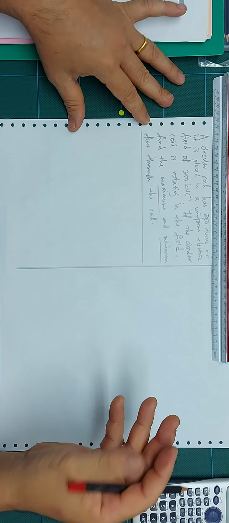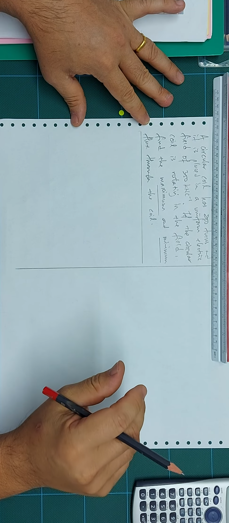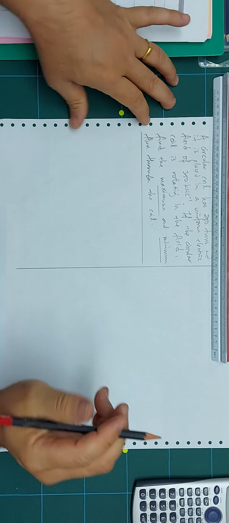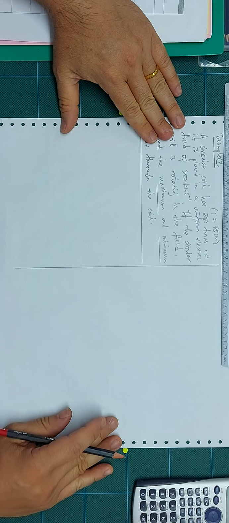So the language of physics is mathematics. If you screw up in your mathematics, normally at the same time you're going to screw up your physics as well. So that's why we are here to help you to solve that type of scenario.